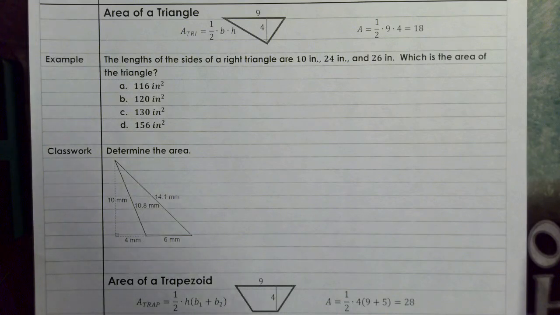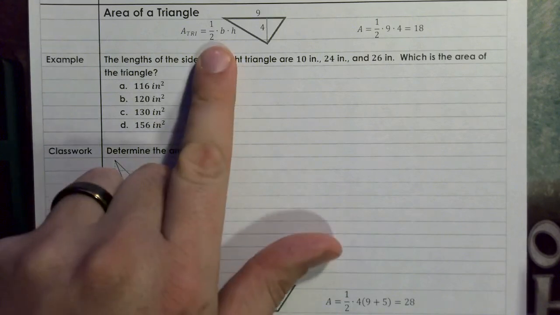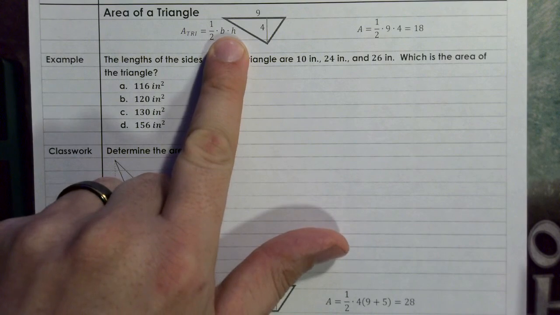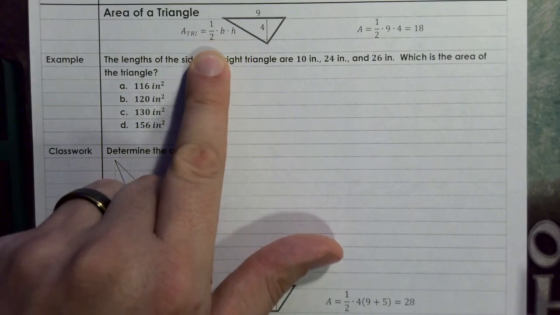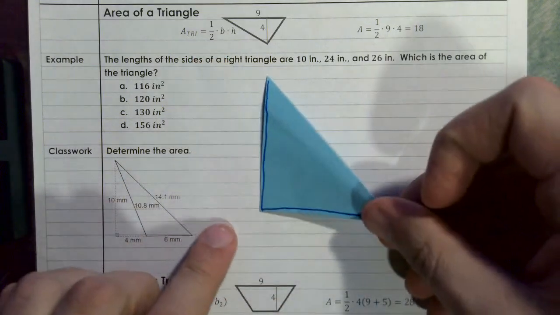Our next formula we're going to take a look at is the area of a triangle, which is 1/2, and it's still base times height. So it's the same as a parallelogram, but it's got this 1/2 on there.